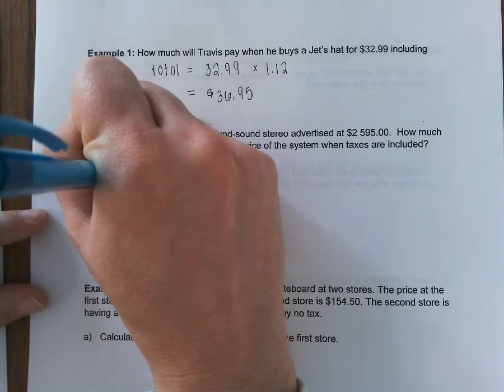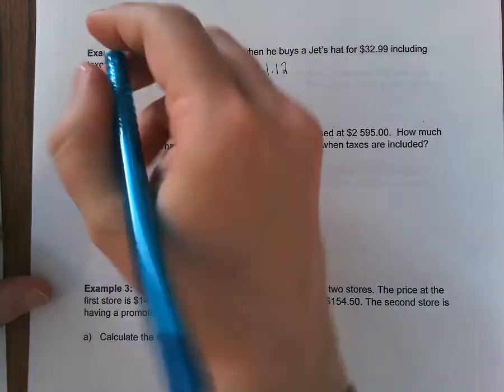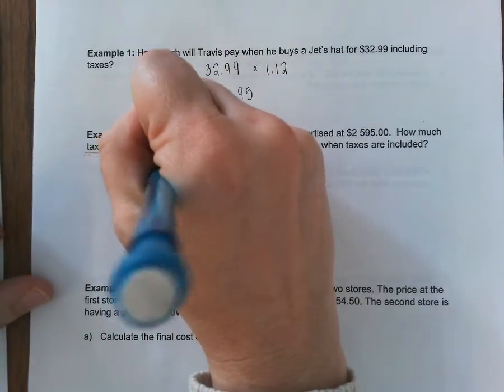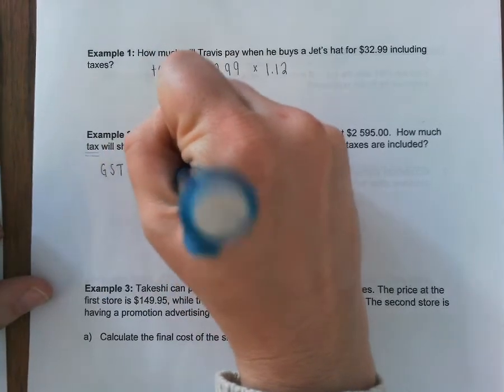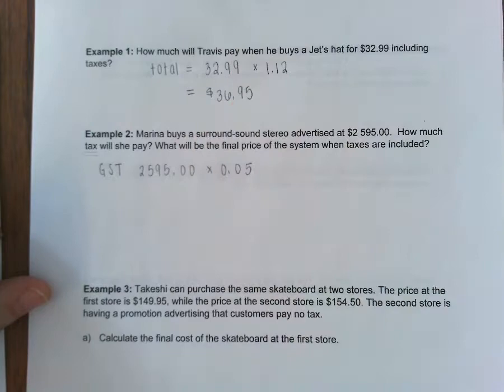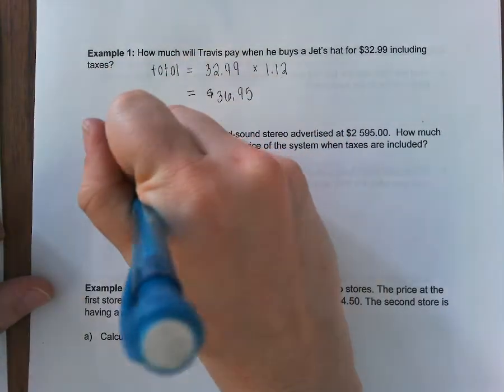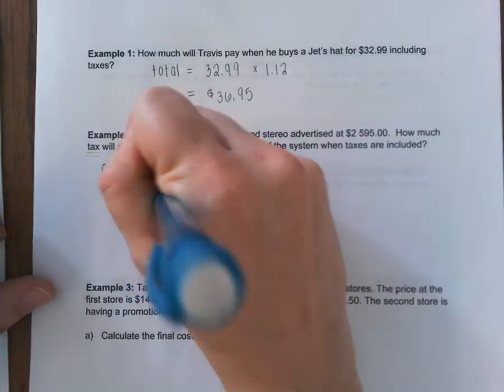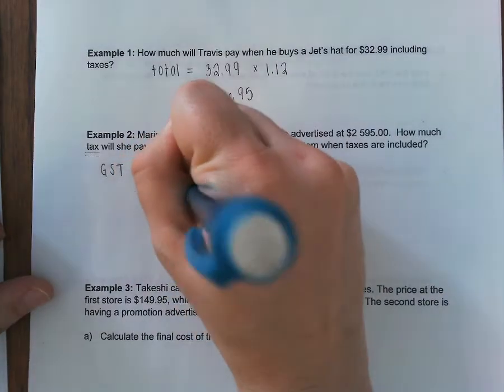So GST is 5%. So $2,595 times 5%, which is $129.75.